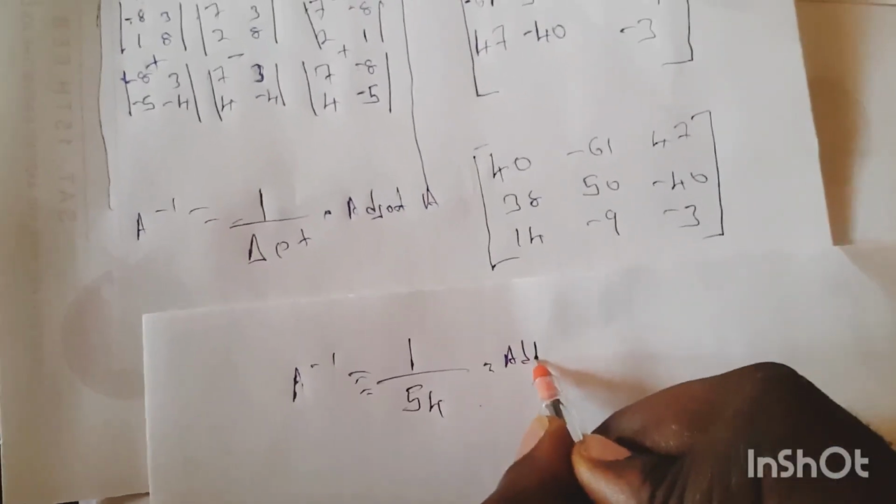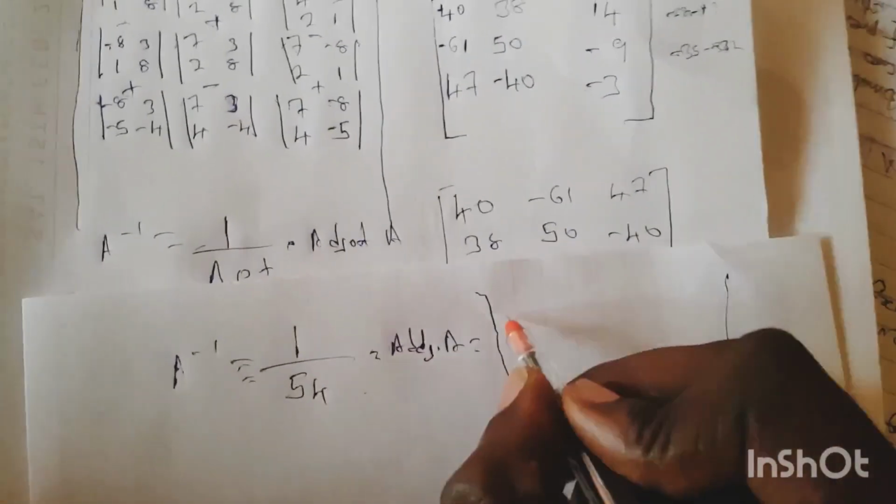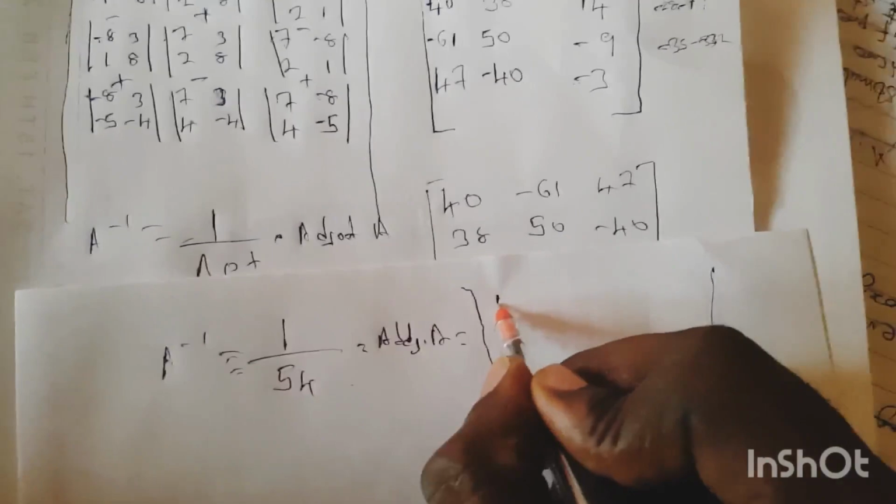So 1 over 54 times the adjoint of A. So we are going to draw a big matrix and we are going to divide by the determinant.